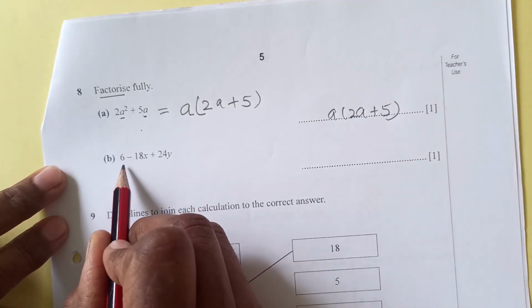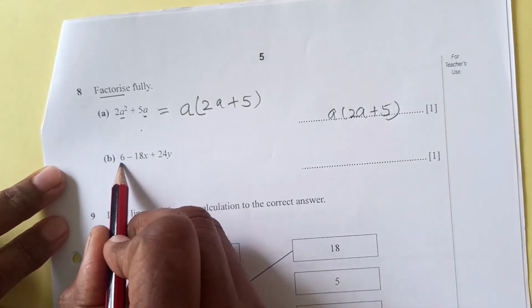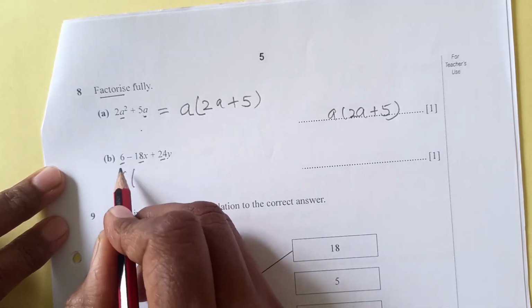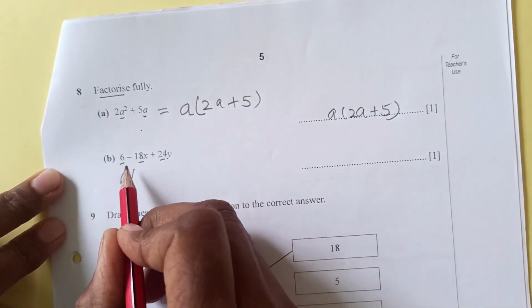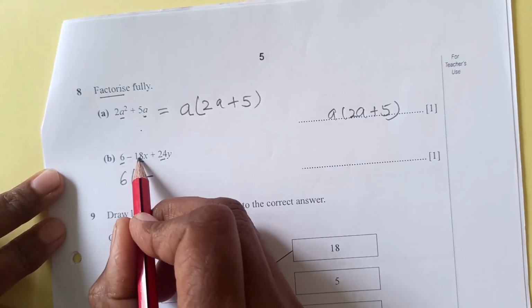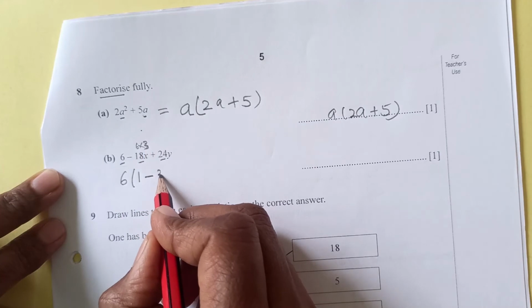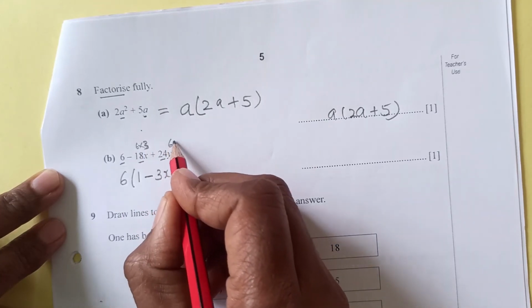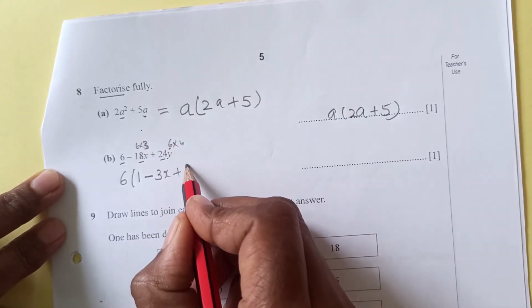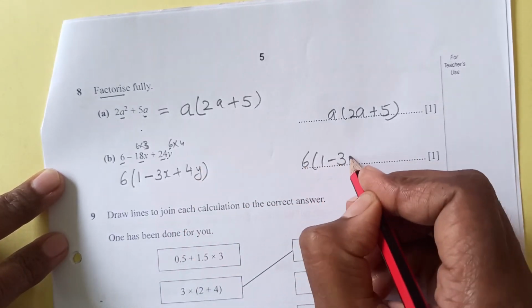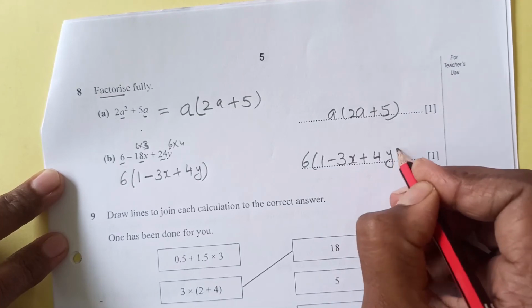Now here we don't have variables in all of them, but we have numbers. So all these numbers are multiples of 6. So 6 is the lowest multiple. So we can take out 6. This is 6 times 3, so 6 is out and 3x is remaining. This is 6 times 4, 6 is gone out, so 4y. So that's it. 6 into 1 minus 3x plus 4y.